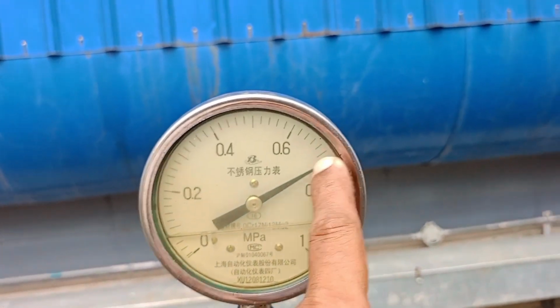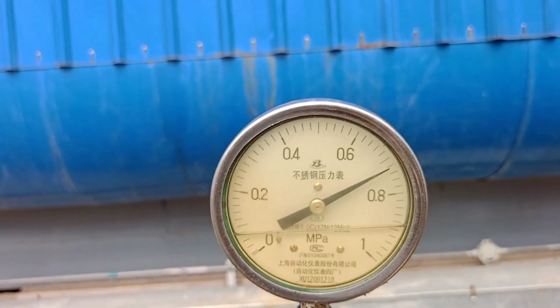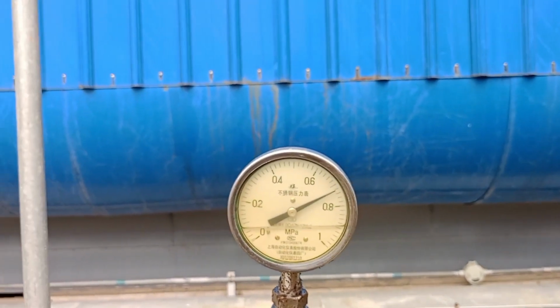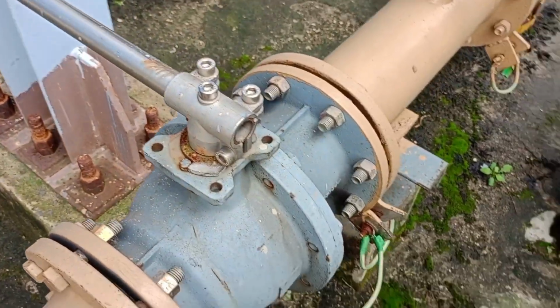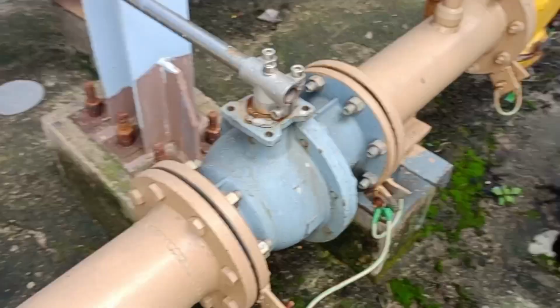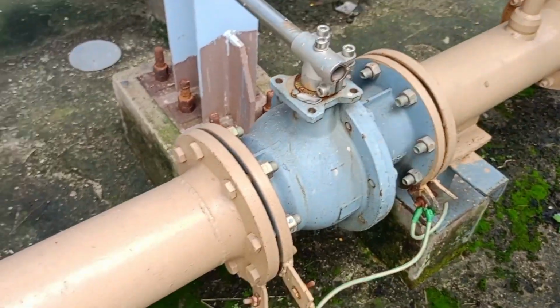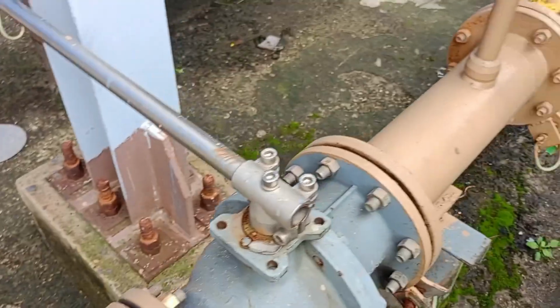That means 7 kg per square centimeter. And here is a valve. Now the boiler is in closed and stopped condition, so this gas valve is closed.